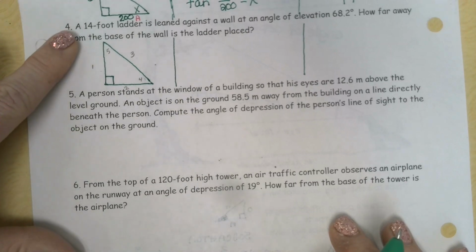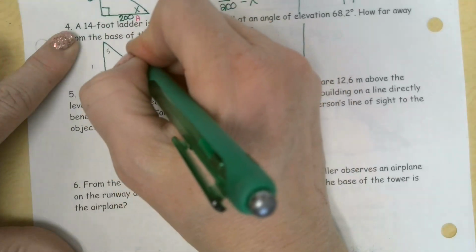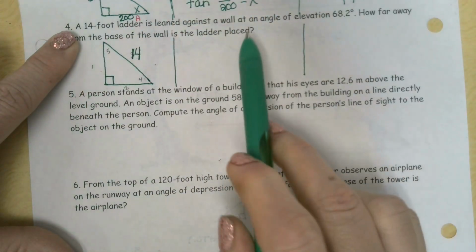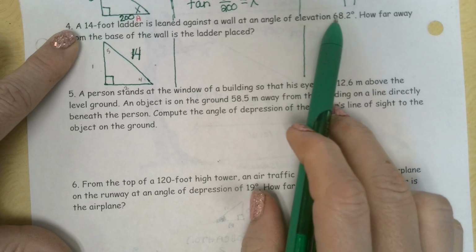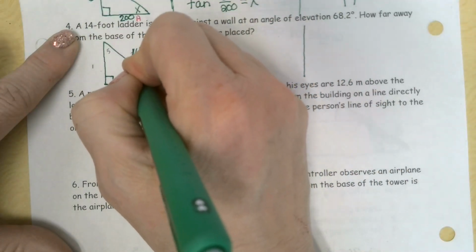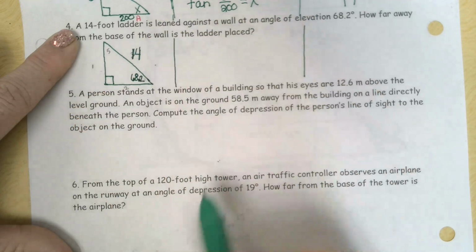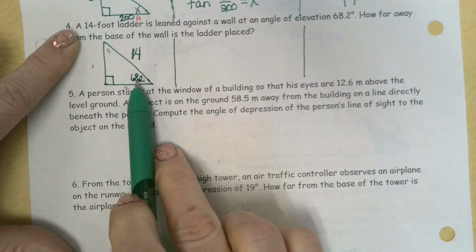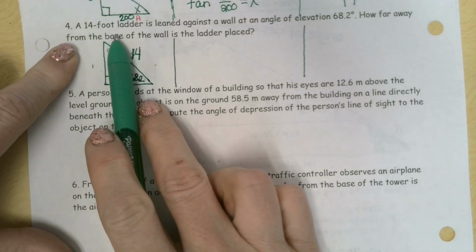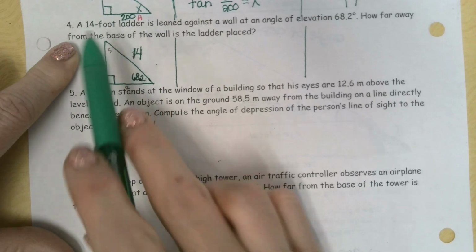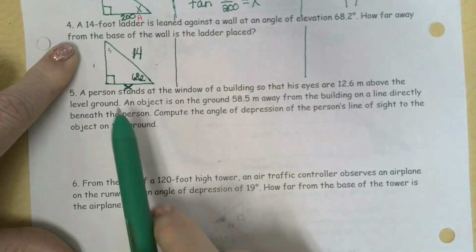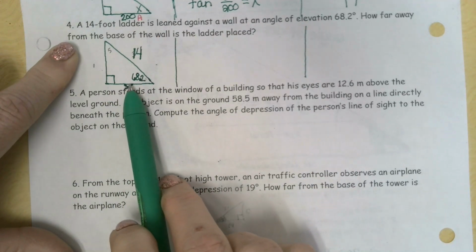Okay, a 14-foot ladder would be right here, is leaned against the wall at an angle of elevation of 68.2 degrees. So this is my 68.2 degrees right here at the angle of elevation. How far away from the base? What do I always say? The base is on the bottom. So how far away from the base of the wall will the ladder be placed?